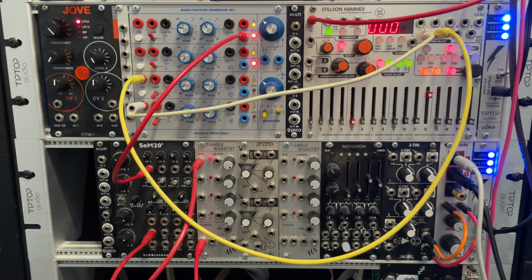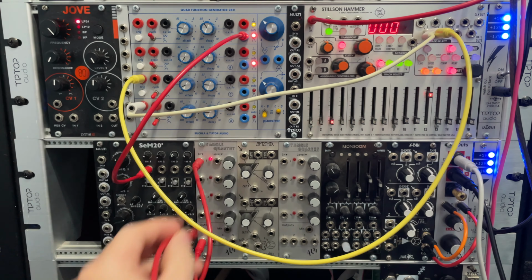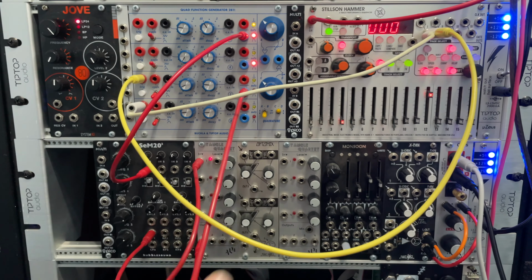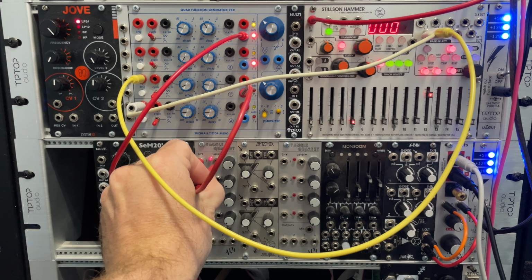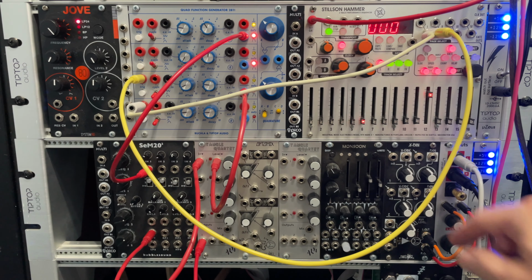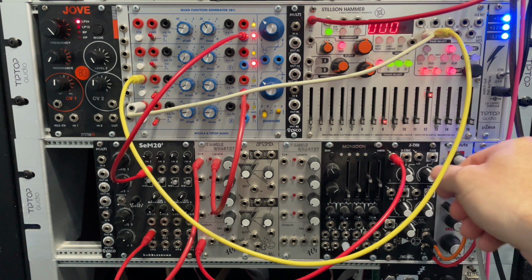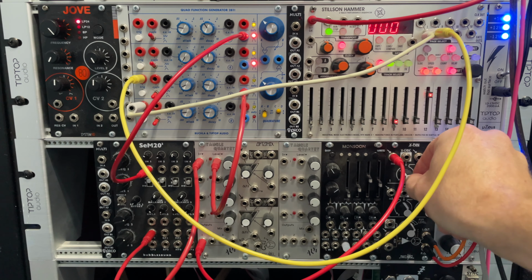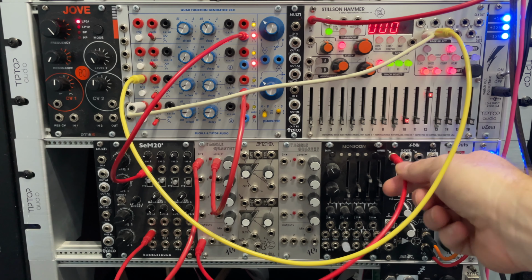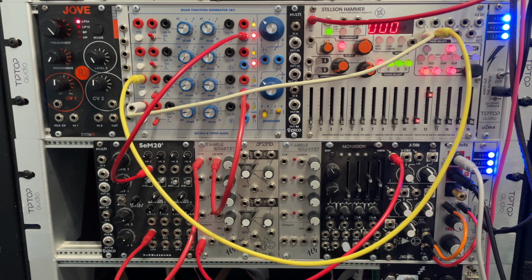We just need to patch our envelopes. So I'm going to take my envelope from this number 3 channel and apply it to my VCA. Then back out of the VCA, and we should have... Okay, so we already have the beginnings of a minimalist techno.